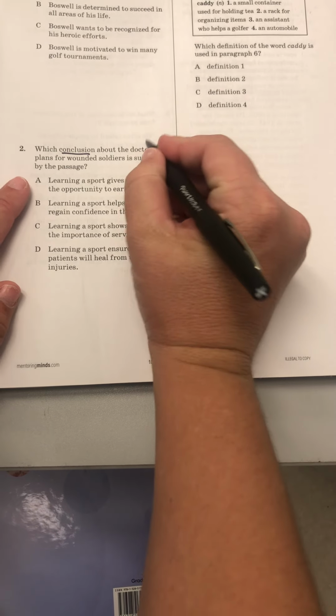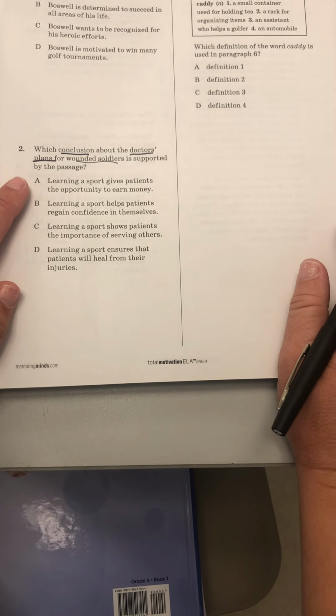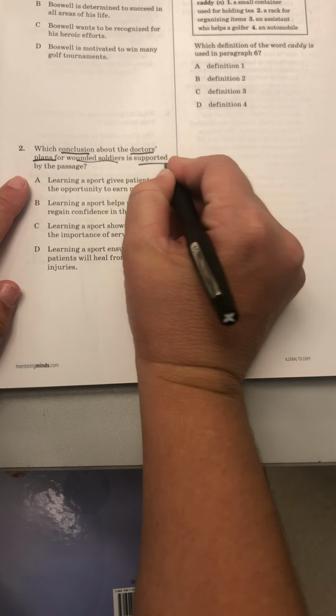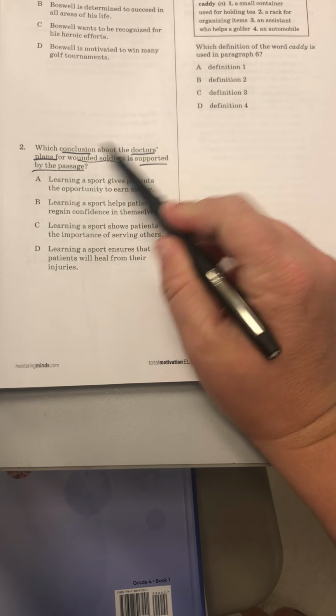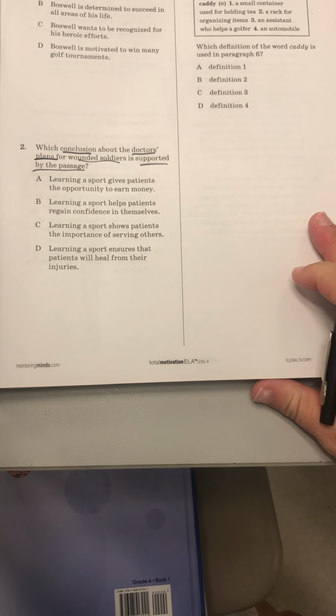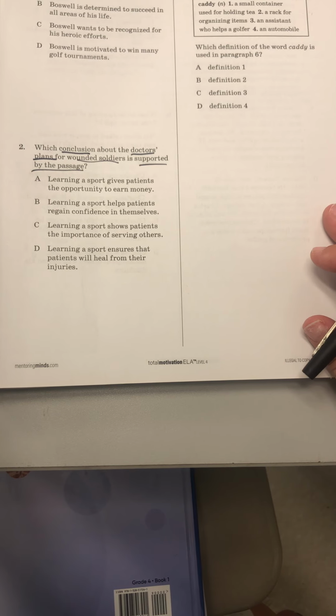About the doctor's plans for wounded soldiers. And then I would probably say supported by the passage. Those are some key words. So we're going to be looking for the doctor's plans for wounded soldiers when we get back to it. You with me?